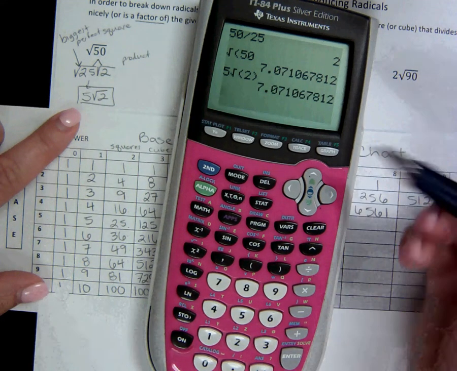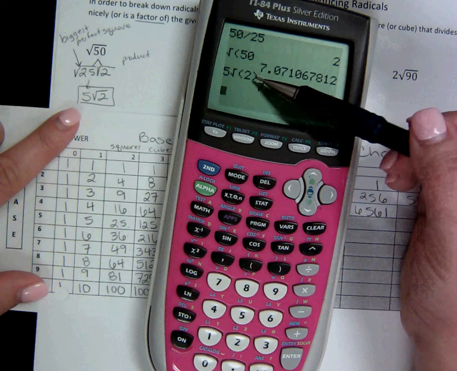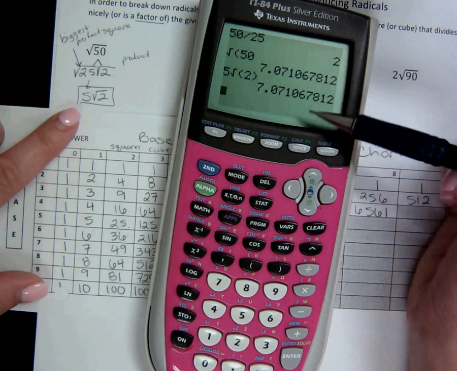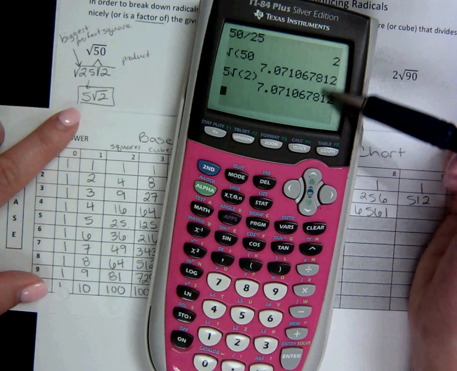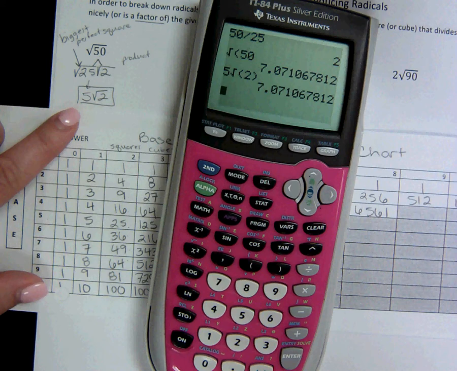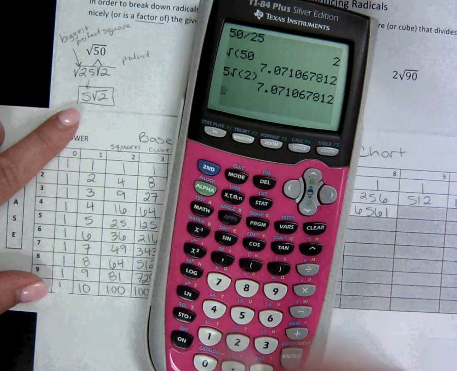So all we're doing is rewriting the radical 50 into a broken down or simplified or reduced form, kind of like reducing fractions. We're doing the same thing. We get an equivalent value that's written in a more simplified form. And you'll see why this comes in handy in the following sections.